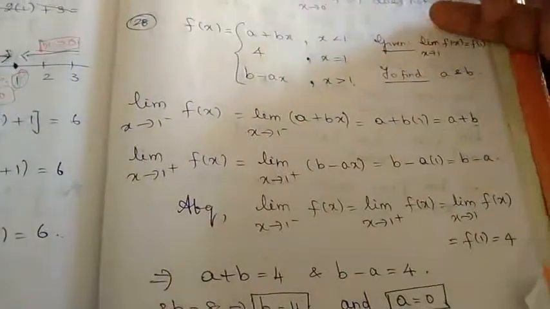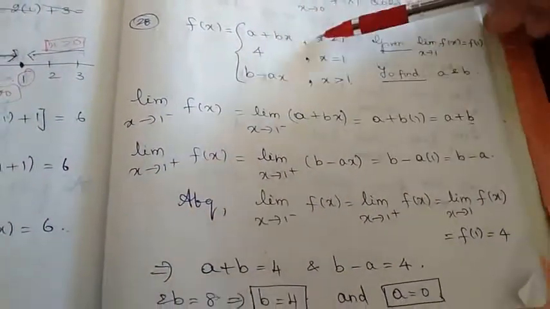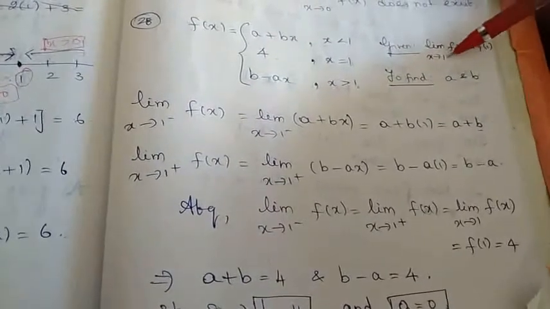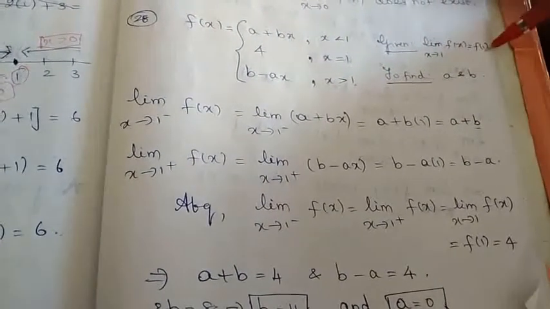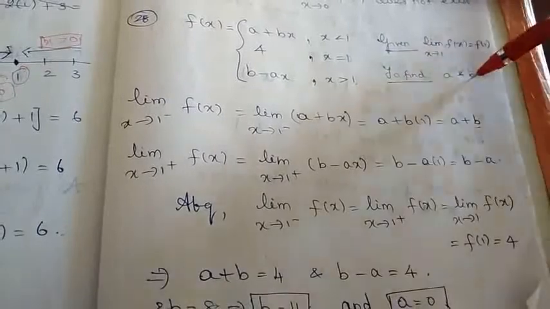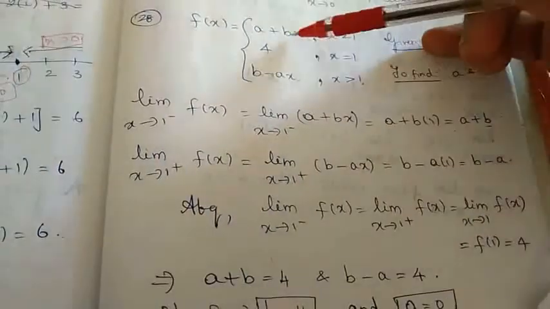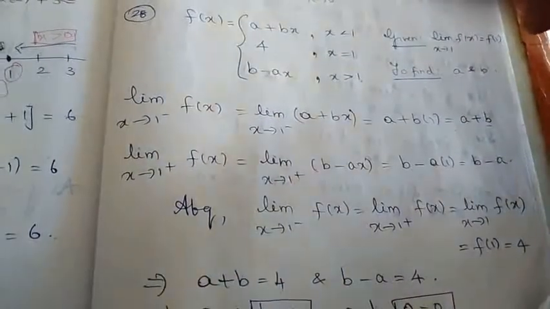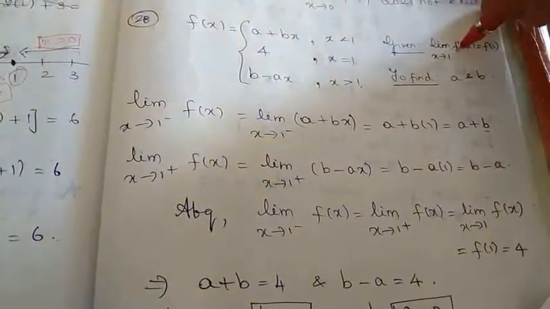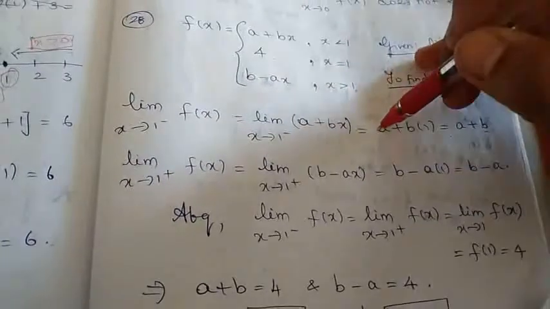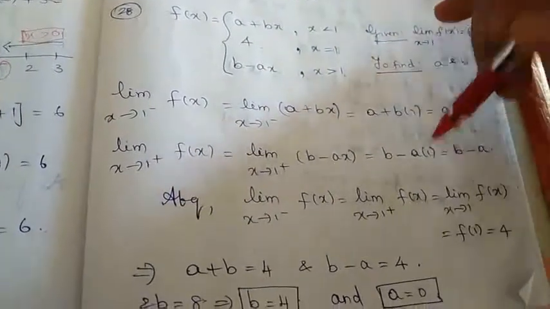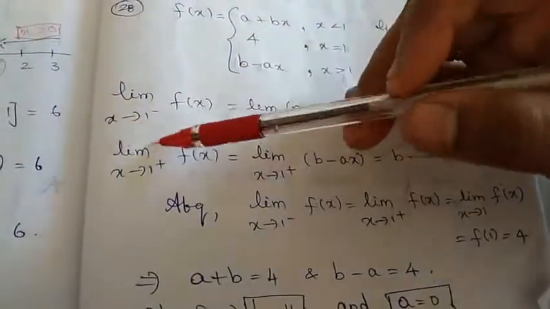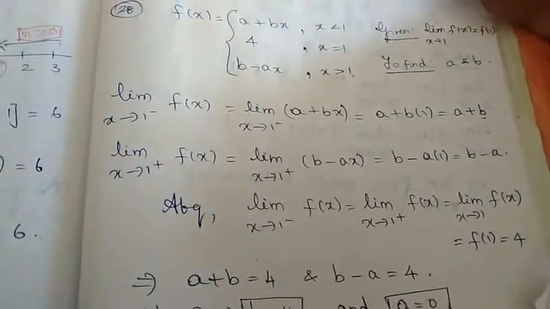This is another type of problem where the function is defined and they have given limit x tends to 1 f of x is f of 1. They asked you to find the values of a and b. We can find some unknown values in the definition of the function. So how to solve this problem? The same way, the limit of the function will exist only when the left hand limit and right hand limit exist and both should coincide. So limit x tends to 1 minus f of x, let us find out.